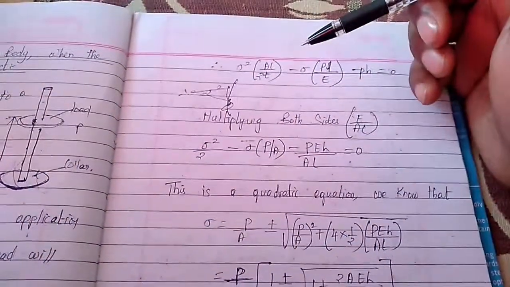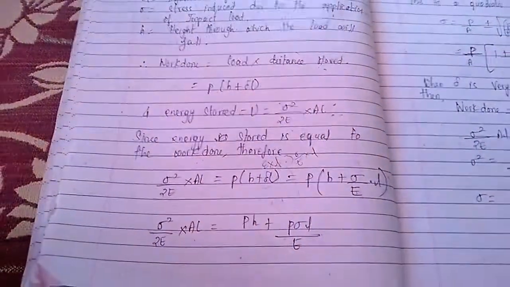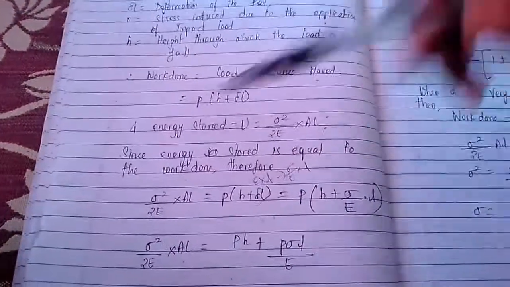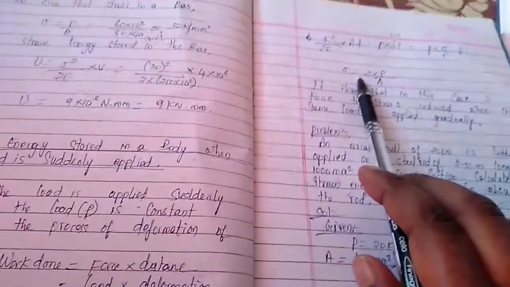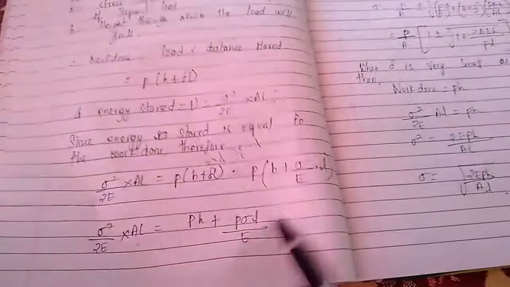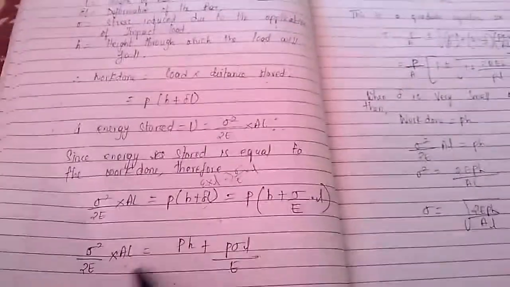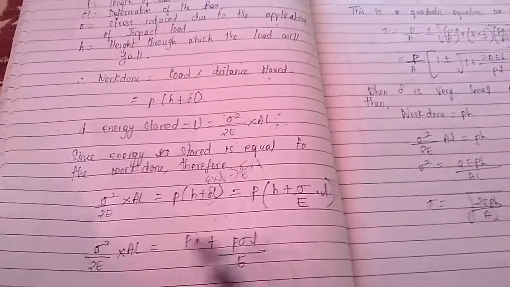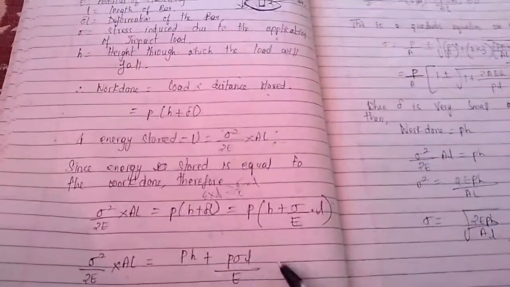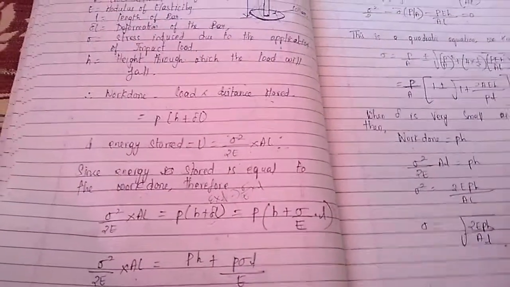Then you need to find the stress, that is sigma. In the suddenly applied load, you found the stress as sigma is equal to 2 into P by A. Now you have to find the stress from this equation. For that, take all the terms to one side and make the right hand side 0, and using the quadratic equation you can find the stress.